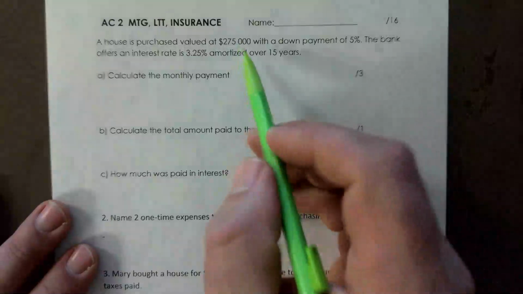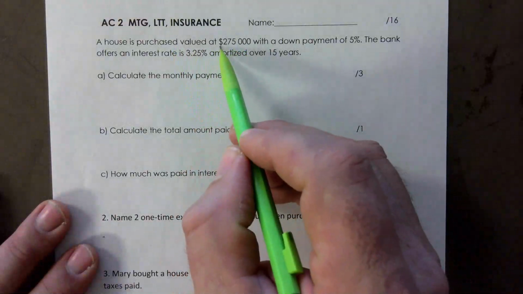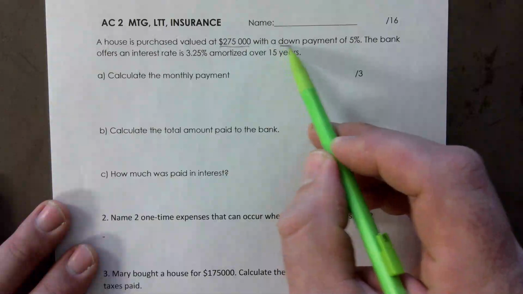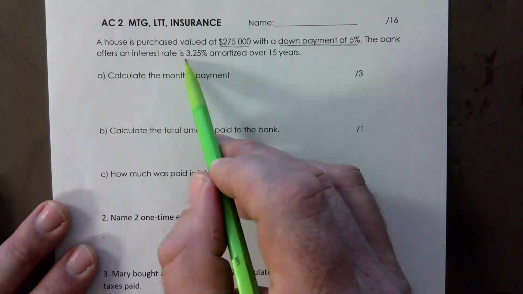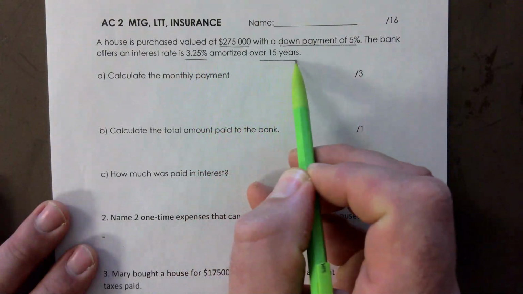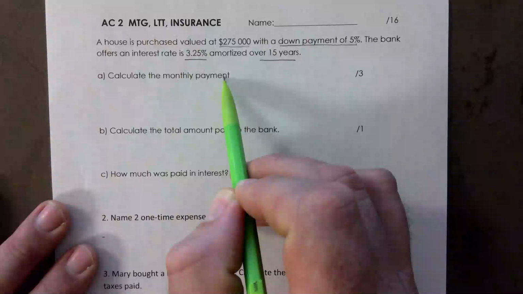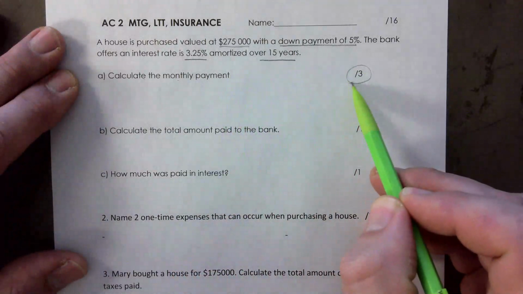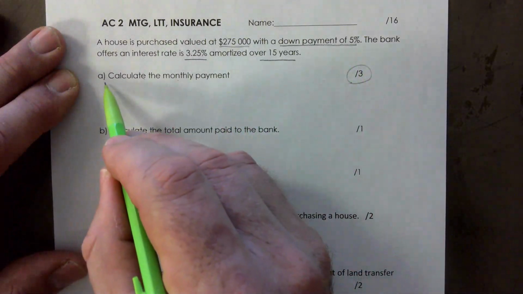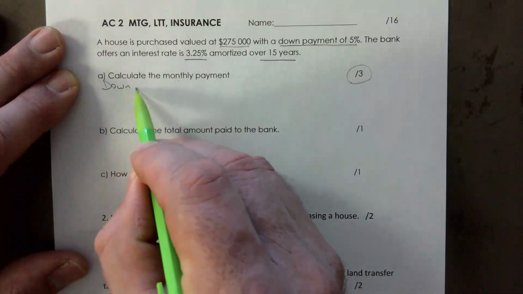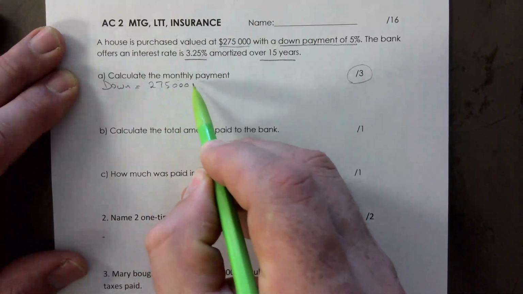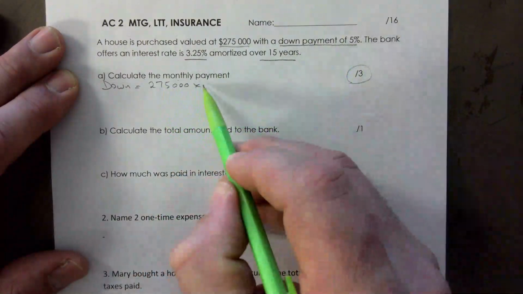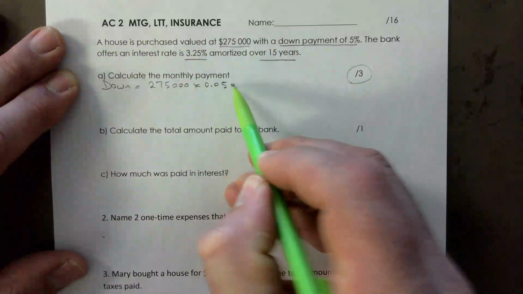All right, so we've got a house that is valued at $275,000. There's a down payment of 5%, and the interest rate for the mortgage will be 3.25% over 15 years. Calculate the monthly payment. 3 marks, right? So we first have to figure out what the down payment is. So you take the 275 and you multiply it by 5%, which is 0.05.